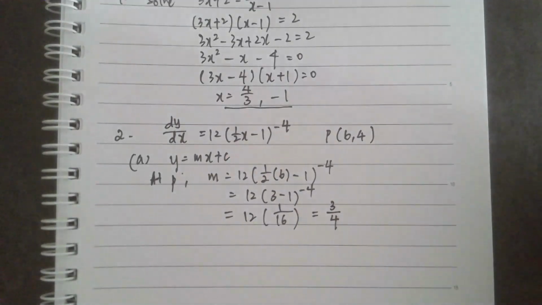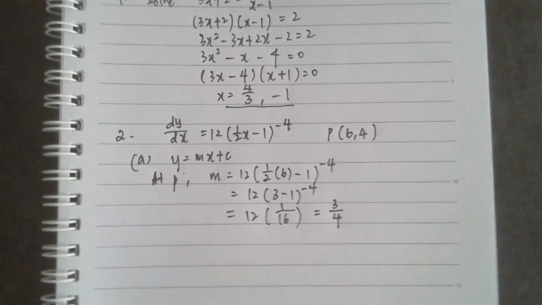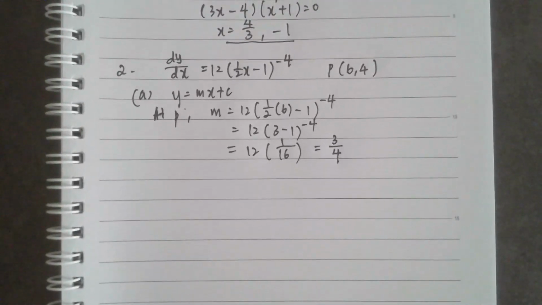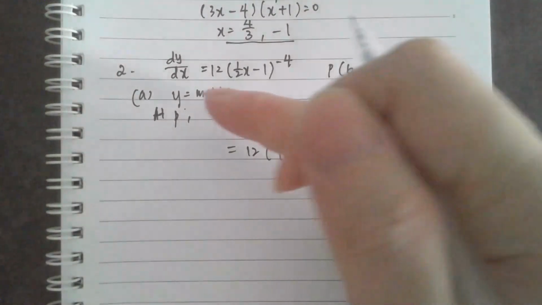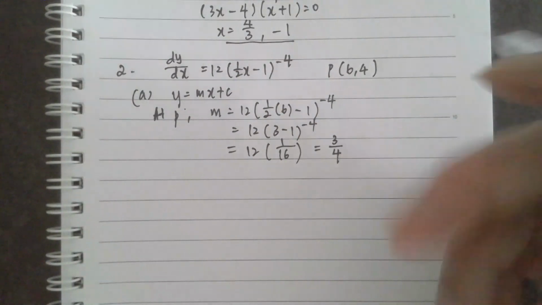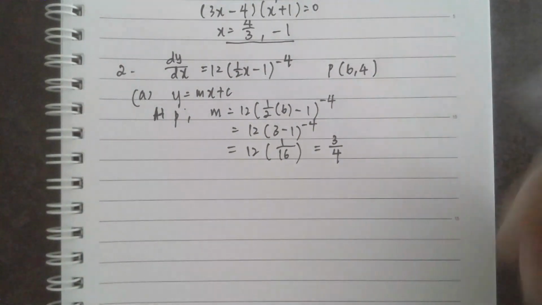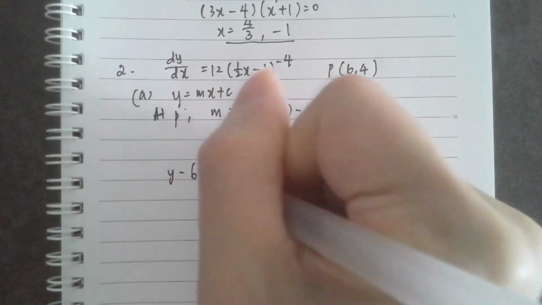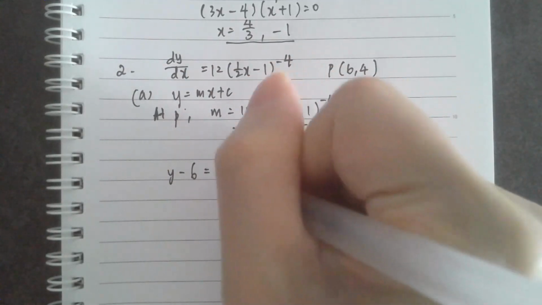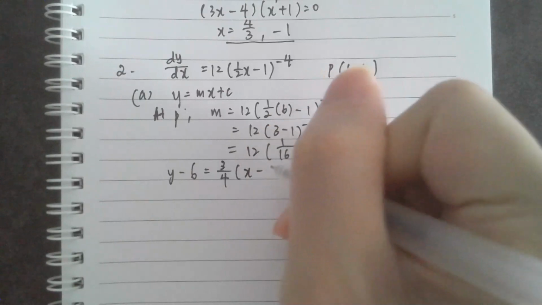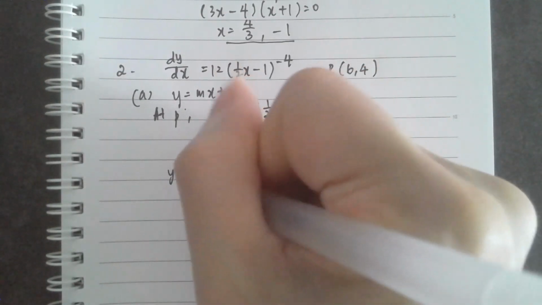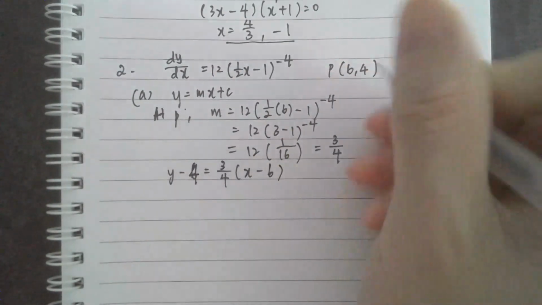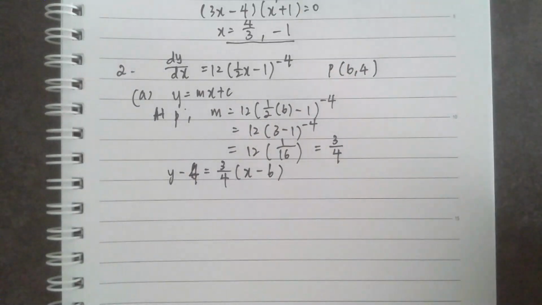So that's the gradient. There are many ways, there are three ways, to find the equation of a straight line with m. The fastest way, given the point here, is to use the formula y minus y1 equals the gradient multiplied by x minus x1: y minus 4 equals 3/4 times x minus 6, where the y coordinate is 4 and the x coordinate is 6.